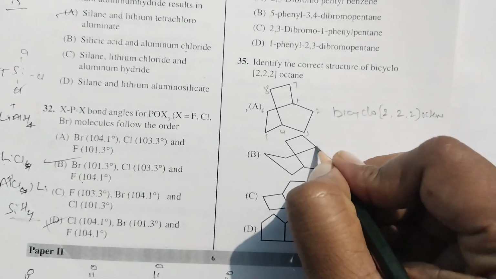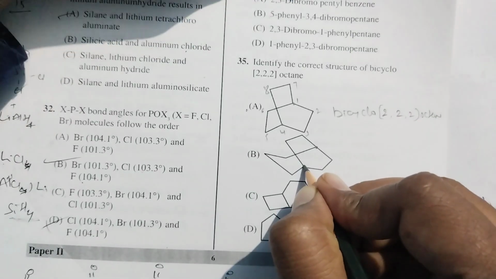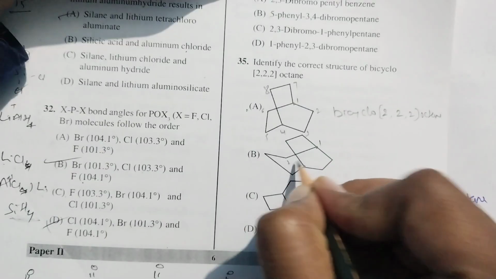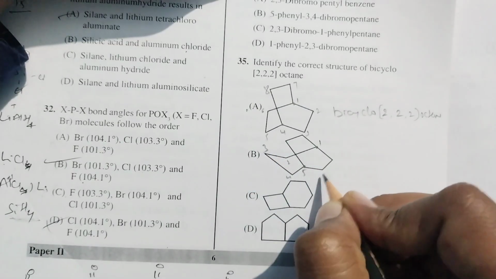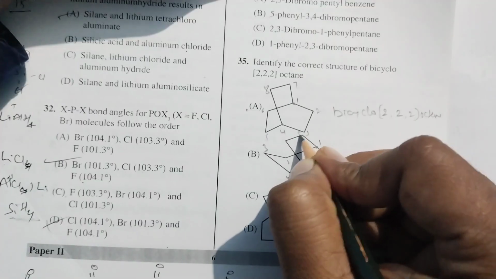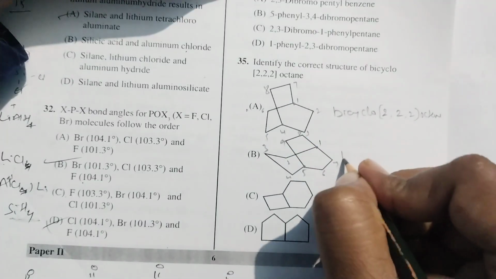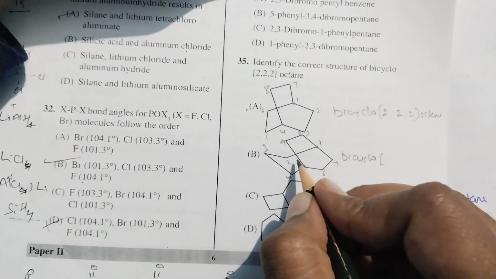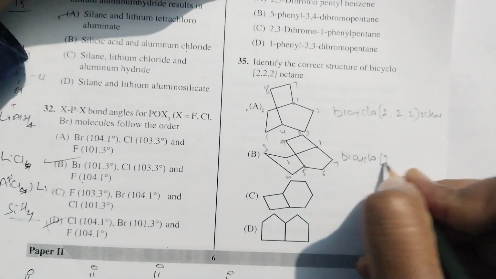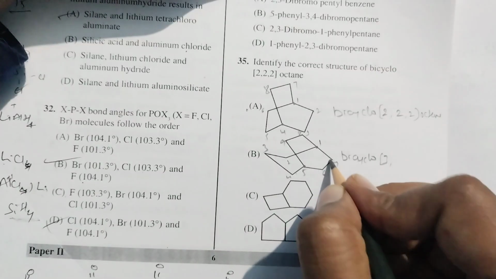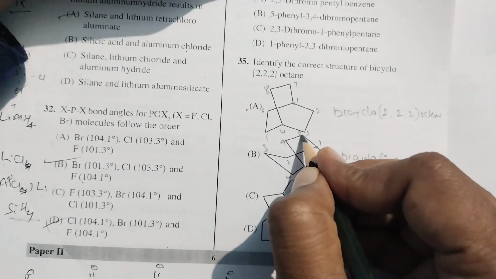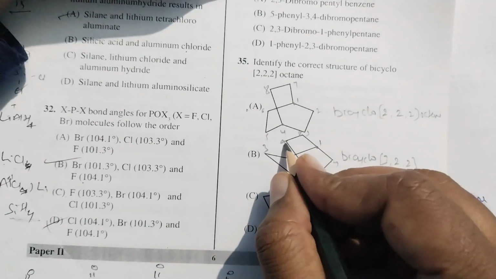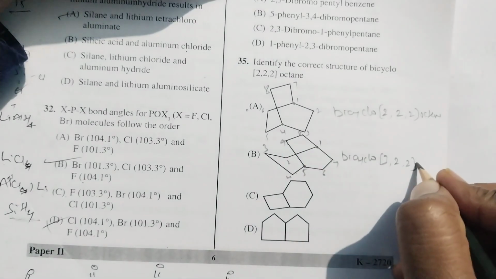Then this one, these are the bridged carbon atoms. This is 1, whichever is larger, you have to go towards that first. 1 2 3 4 5 6 7, this is 8 and this is 9, hence it is Bicyclo. How many in the larger ring? 1 2 3, hence it is 3, there are 2 in the smaller ring, 2, again 2 between this bridged carbon, and the total number of carbons is 9, hence it is nonane.